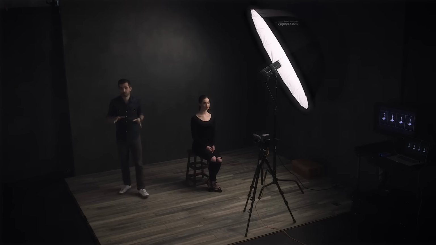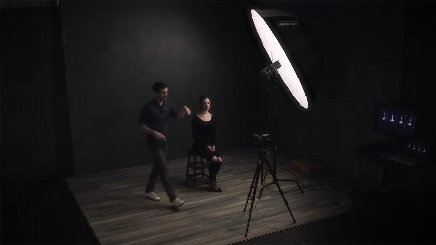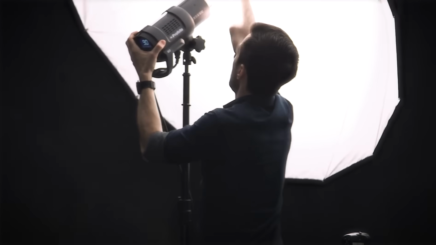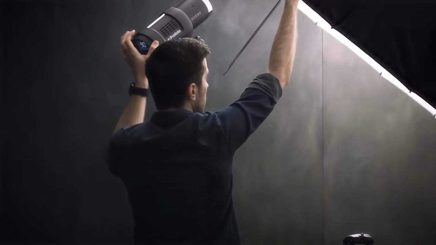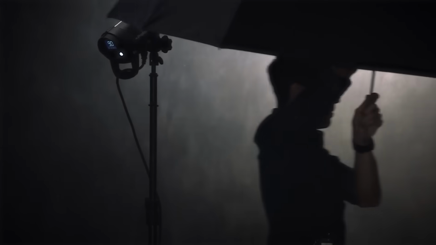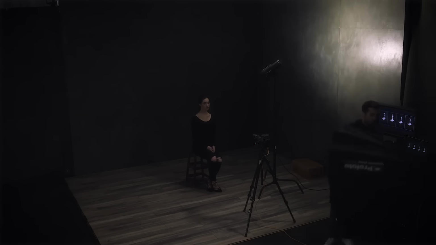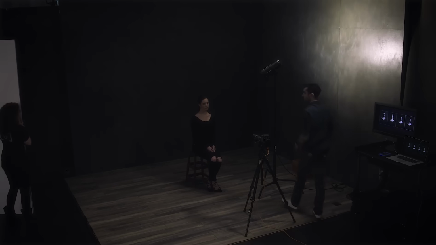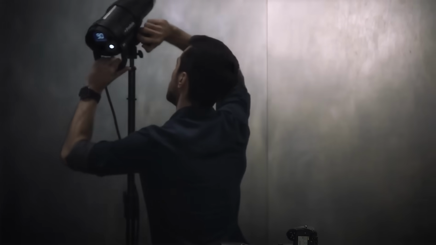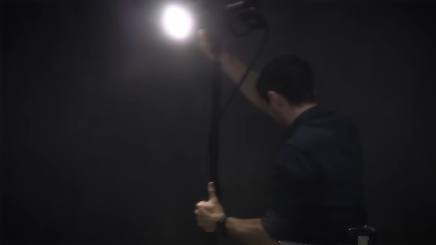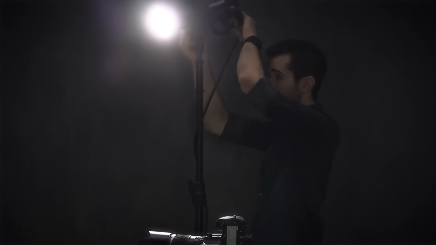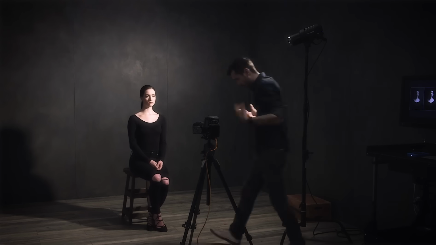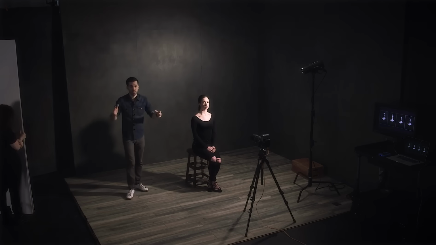Okay, now we're going to bring in V-flats. And for the sake of consistency, we're going to take this umbrella out, go back to the hard key. So back to the hard key. Now we're going to remeter this, obviously. All right. So we're bringing in the V-flat.